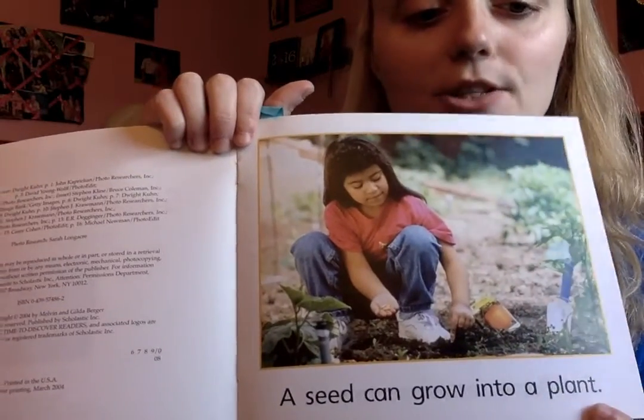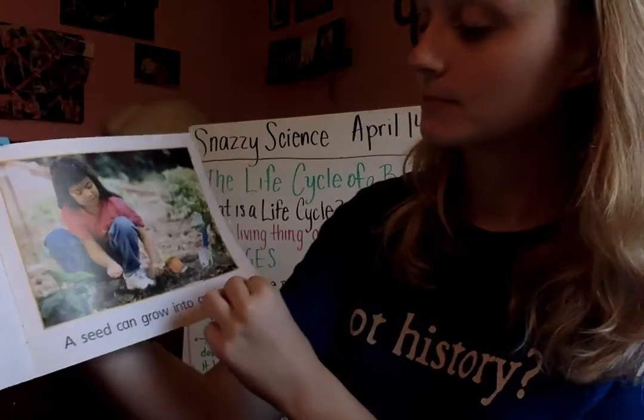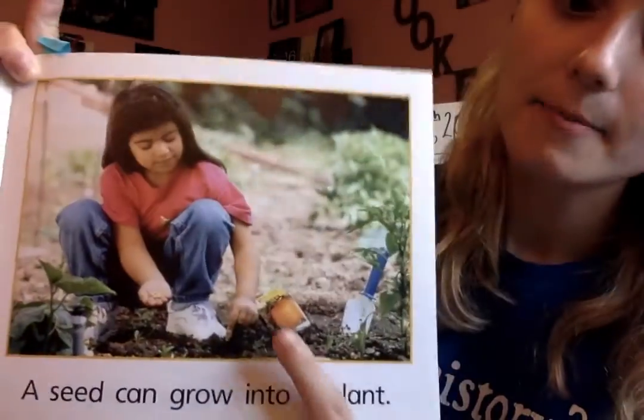A seed can grow into a new plant. So it looks like she's planting pumpkin seeds.